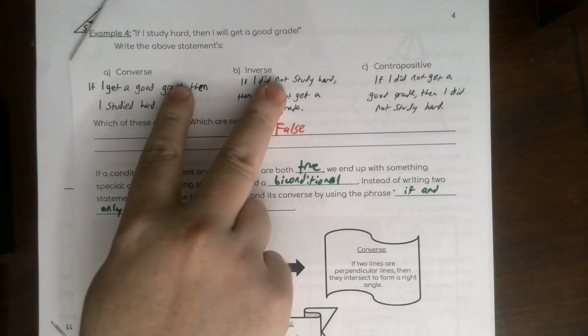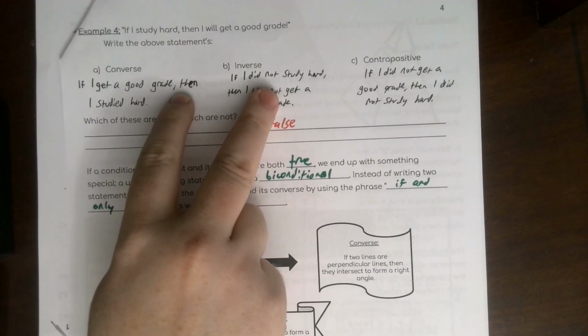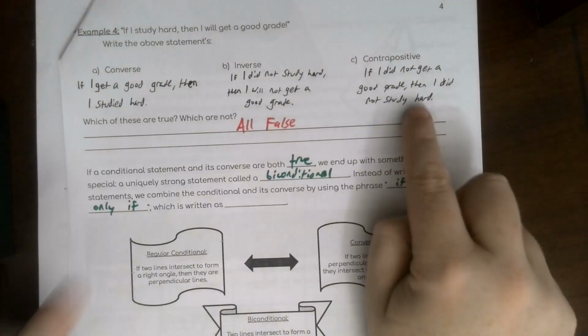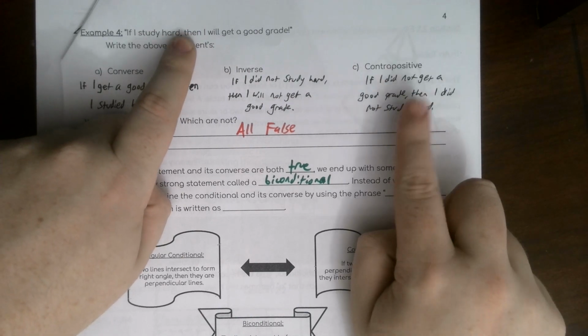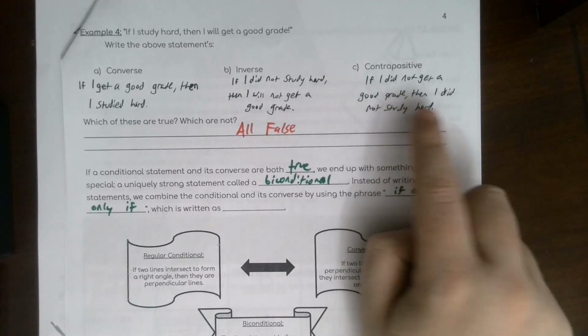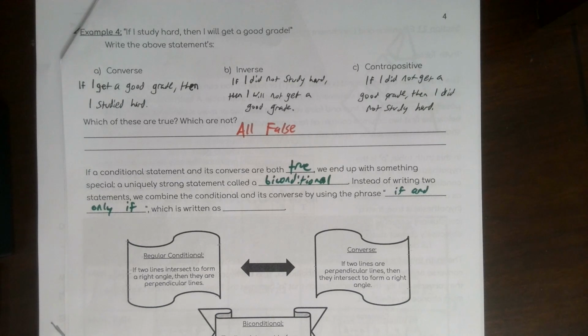For the same reason, these two will have the same truth value. And the contrapositive and conditional will also have the same truth value. We said the conditional was false, so the contrapositive is false. If I did not get a good grade, then I did not study hard.